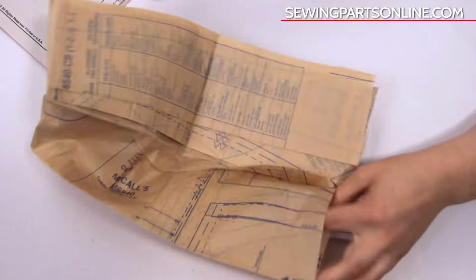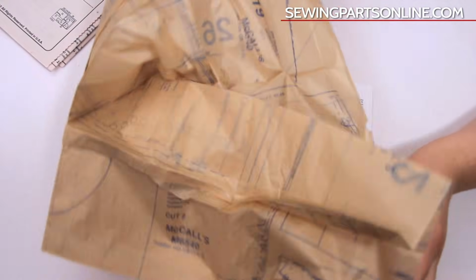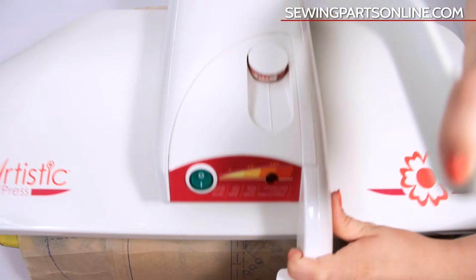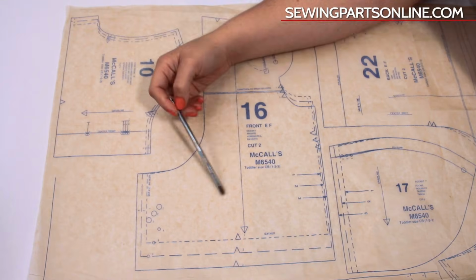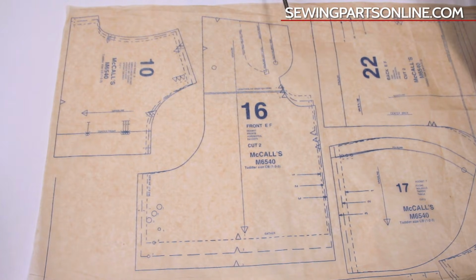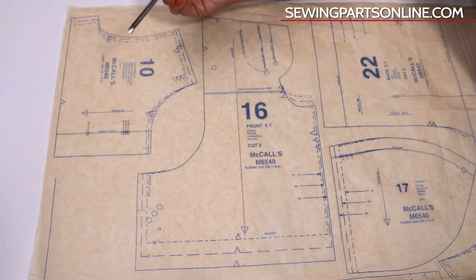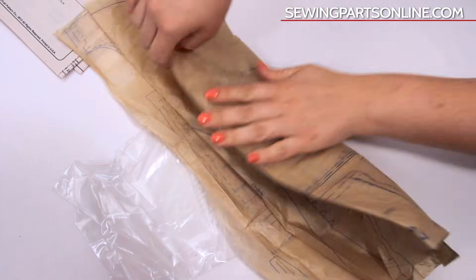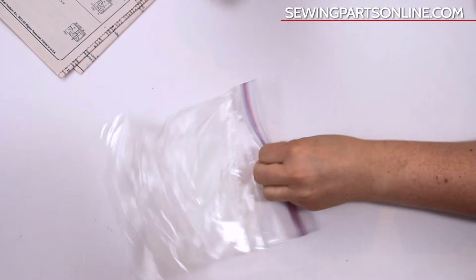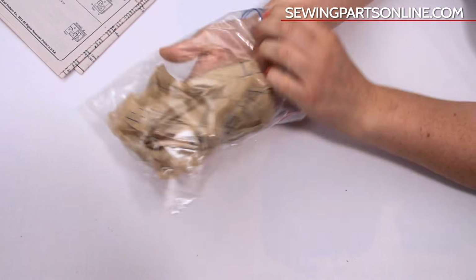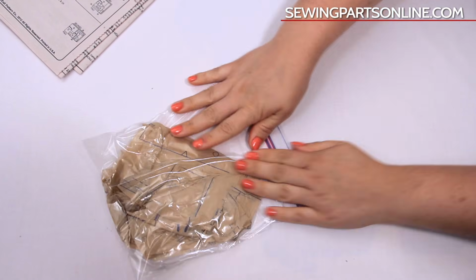When you unfold the pattern, make sure to iron out all the creases without steam. You'll see a ton of lines, shapes, numbers, arrows, a whole mess of confusion. Oh, and just so you know, the likelihood of getting your pattern piece to fold back up as it came is slim to none. I usually just shove mine in a Ziploc bag when I'm all finished.